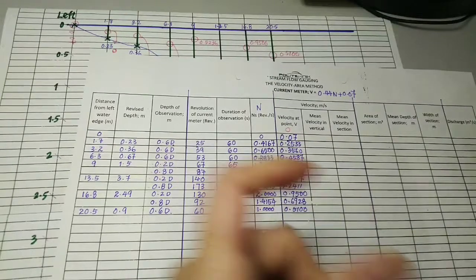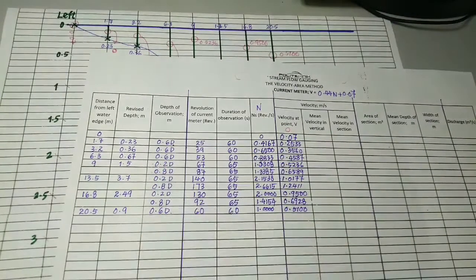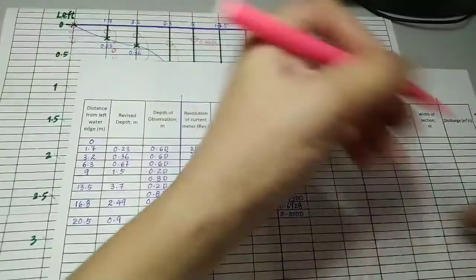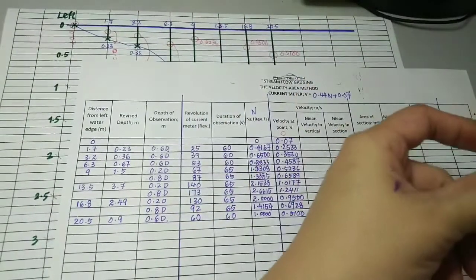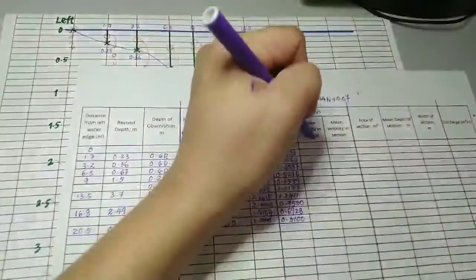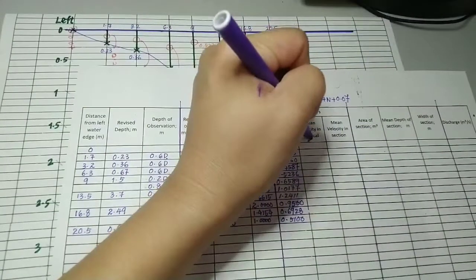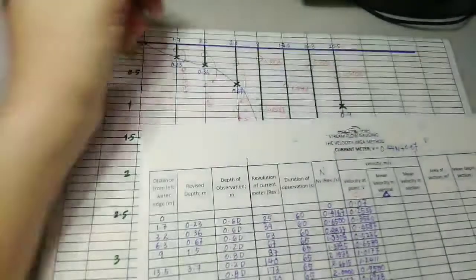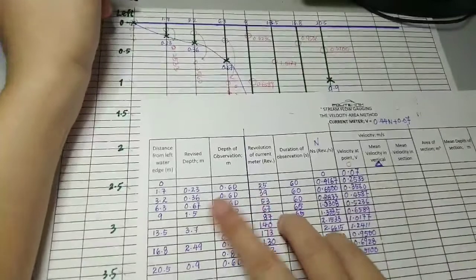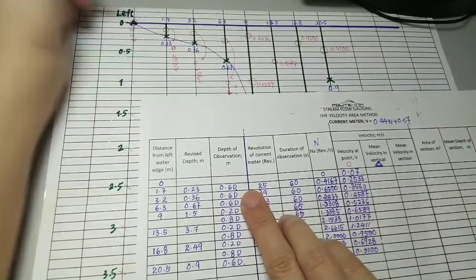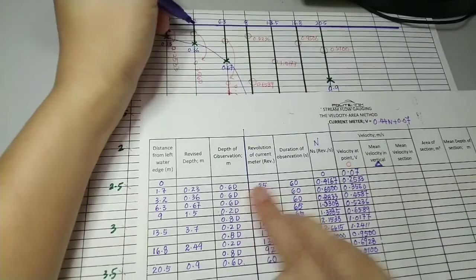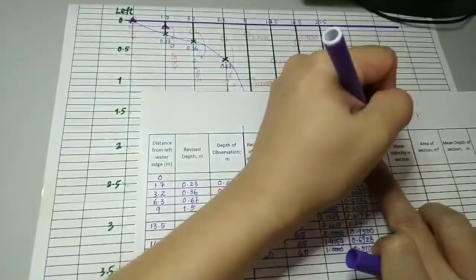So mean velocity in vertical ini saya cuba lambangkan dengan color yang lain sikit, purple lah. So purple ini saya buat segitiga. Kalaulah dia satu data, dia sama, tidak perlu purata. Ini panggil purata, mean ini purata kan.